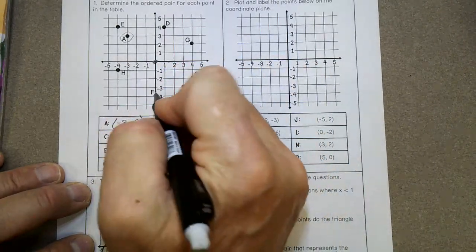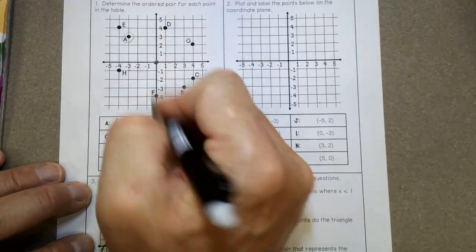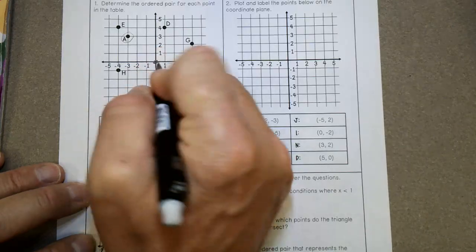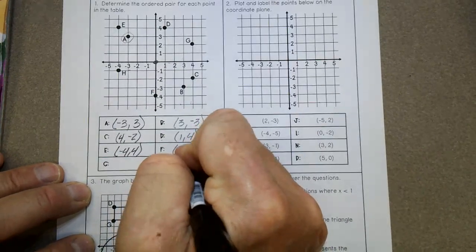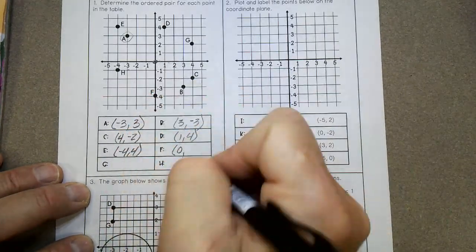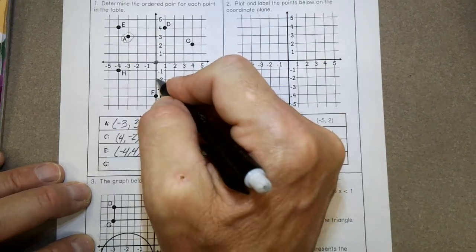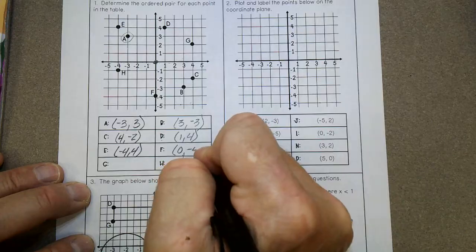Letter F. Now this is tricky because this is on the y-axis. So, all right, we don't go anywhere left and right, right? So the first coordinate is 0. Now the second coordinate is going to be 1, 2, 3, 4. Negative 4.